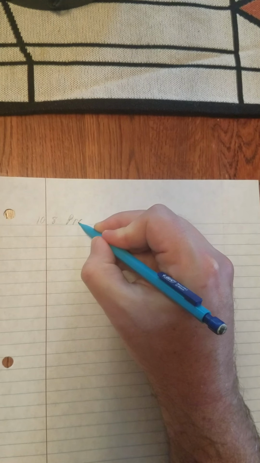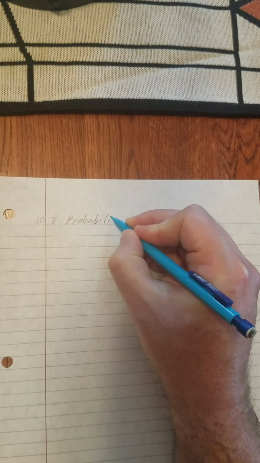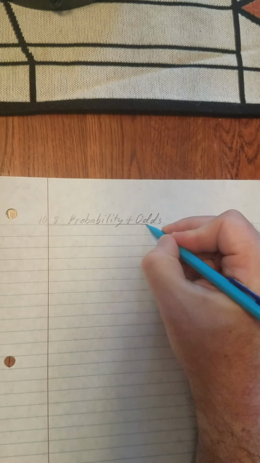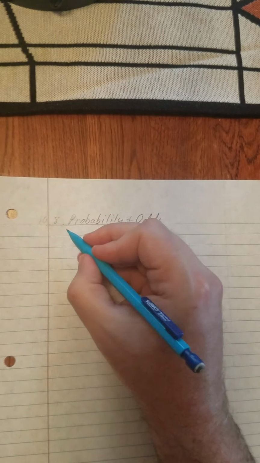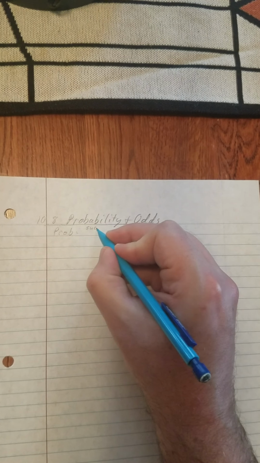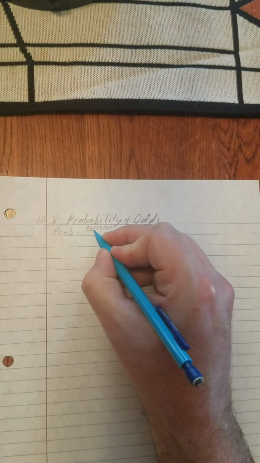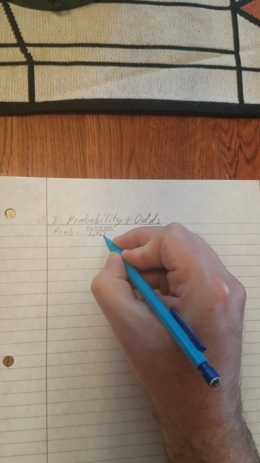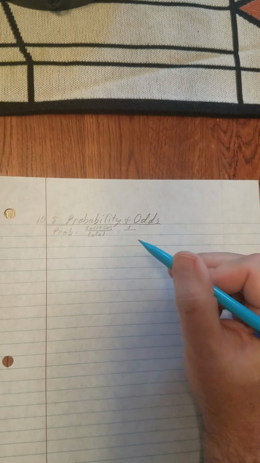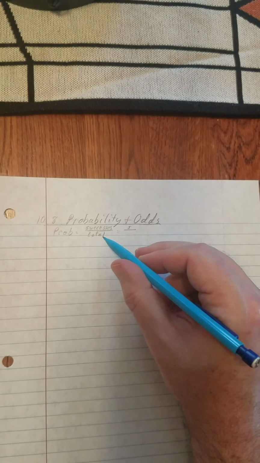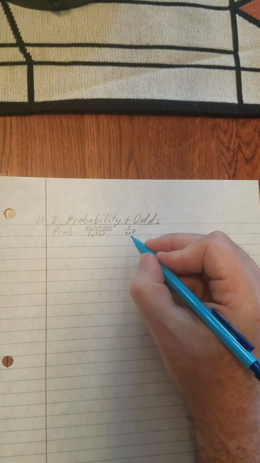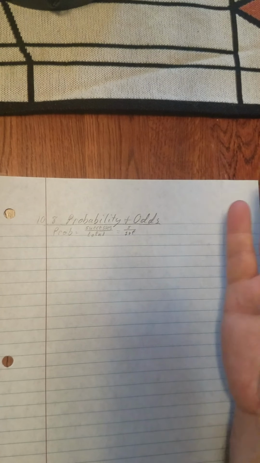Section 8 is on probability and odds. Now we've been talking about probability all chapter, but odds is something new. So again, to review, probability is successes over total. And I can use the abbreviation S for success. And instead of writing total, I'm going to write S plus F, successes plus failures. Either you succeed or you fail, whatever it is you're doing.